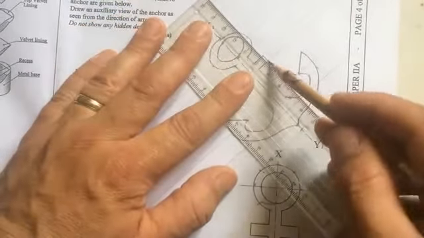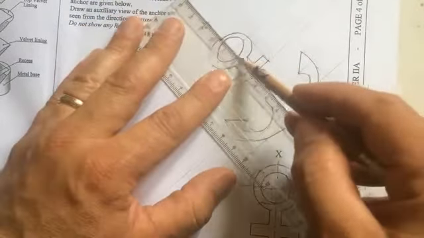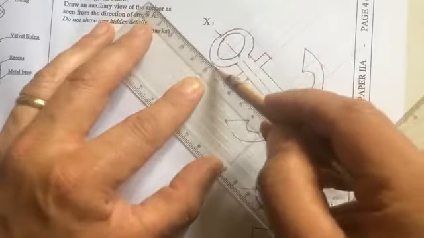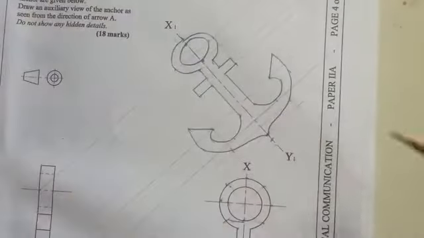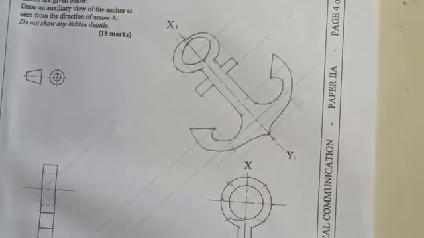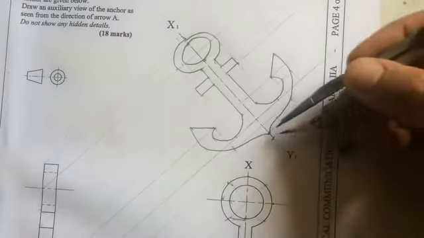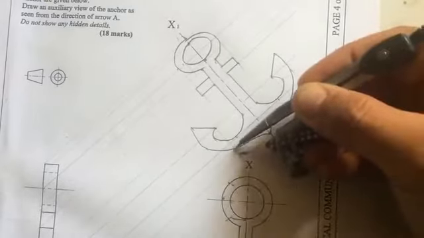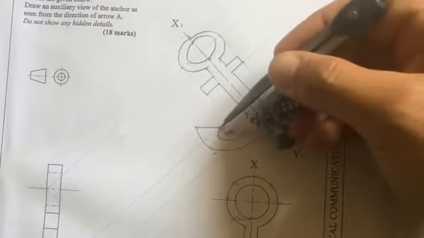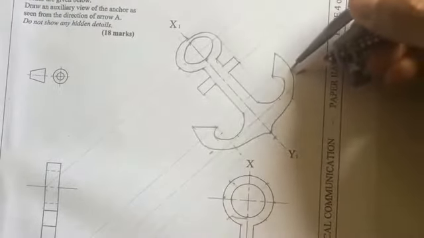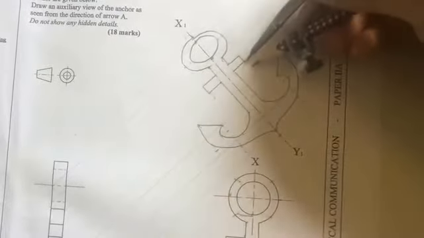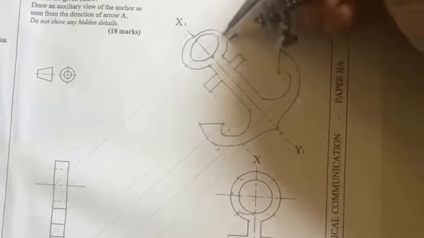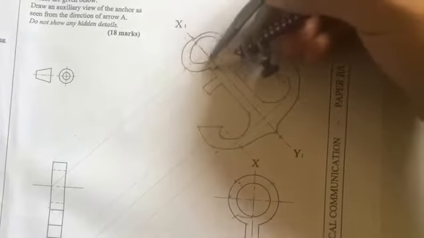So each point is going to be shifted the same amount as I found here. Now using the compass, I can shift each point downwards to give me an exact copy of the front face.